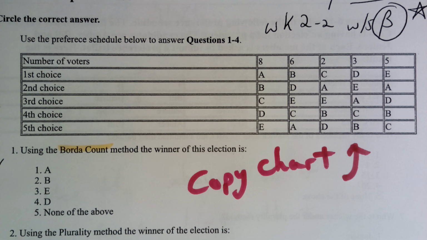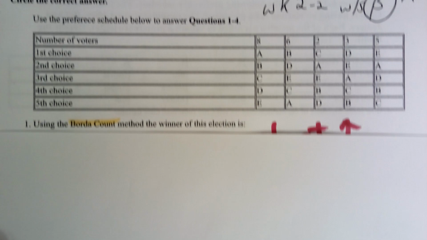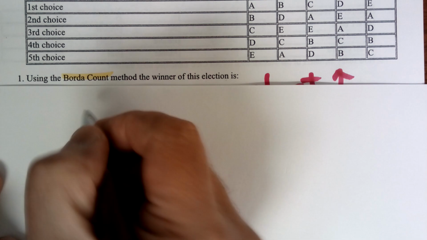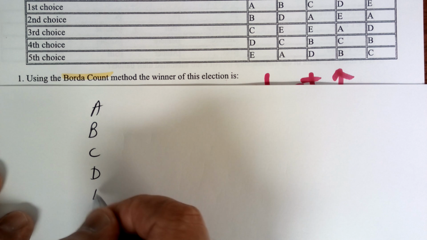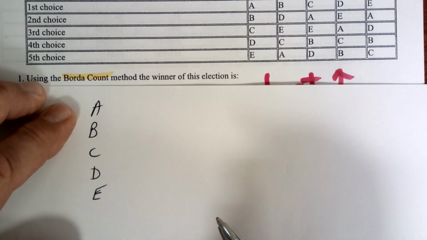You know you have a test this weekend, and one of the methods for voting is called the Borda count method, and we're going to do that one right here, so pay attention. Okay, so on your paper, and I got to make this just a tad smaller to get some work area. So here we go. So you have A, you have 5 of them right here. Okay. Now let's go through all of these.